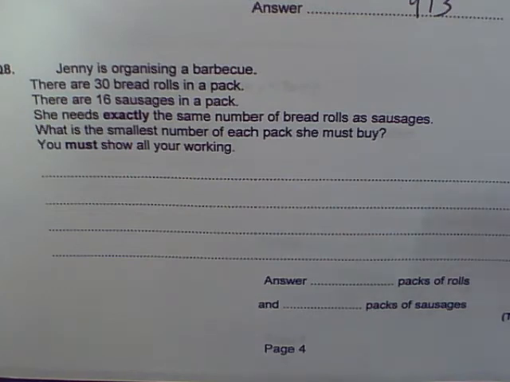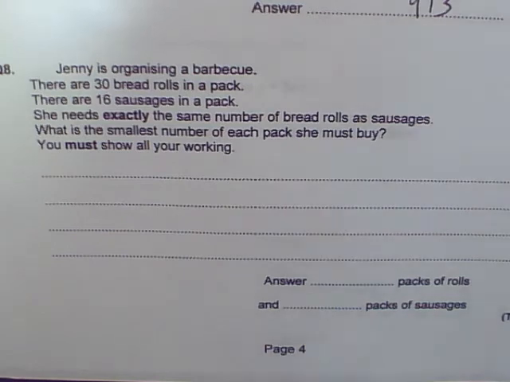Okay, Jenny is organising a barbecue. There are 30 bread rolls in a pack. There are 16 sausages in a pack. She needs exactly the same number of bread rolls as sausages. What is the smallest number of each pack she must buy? You must show all your working.